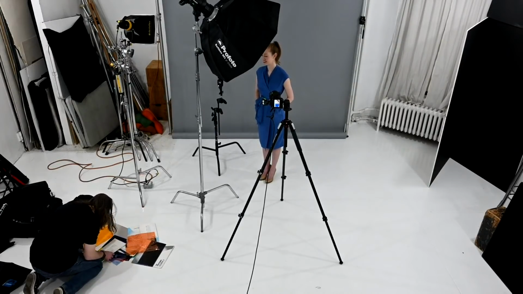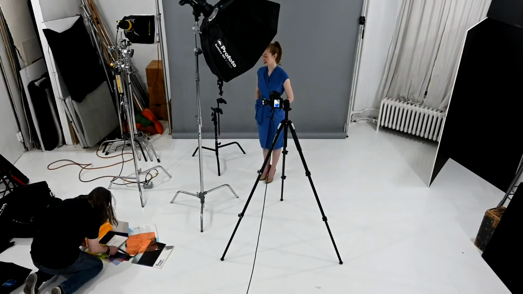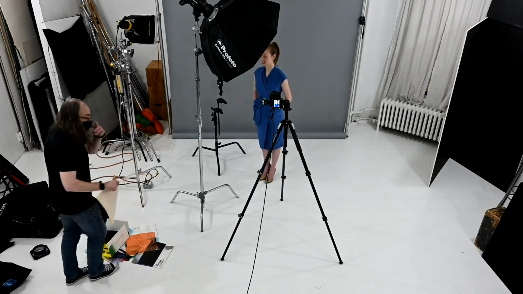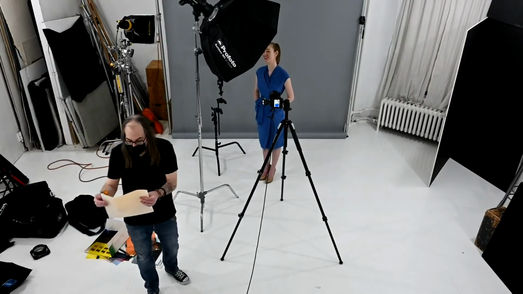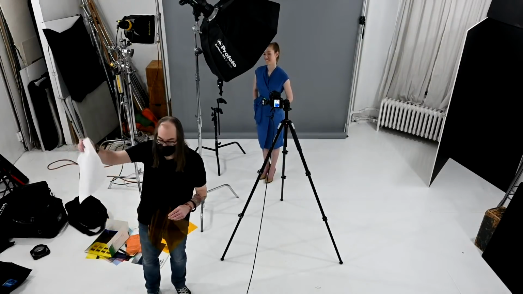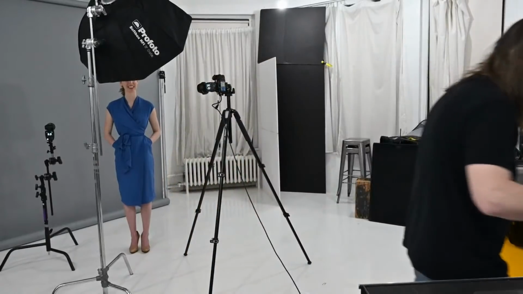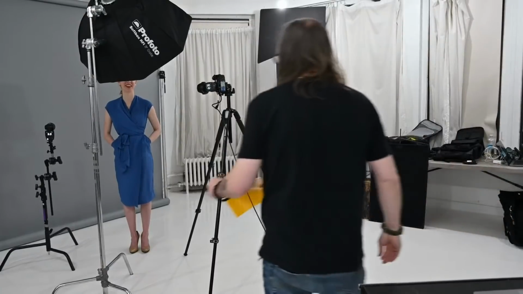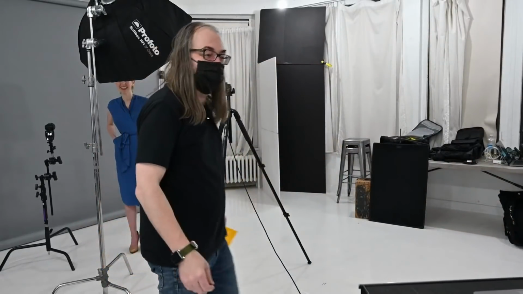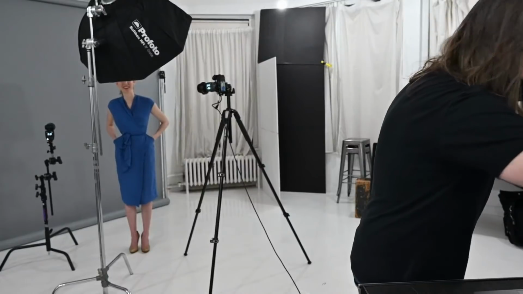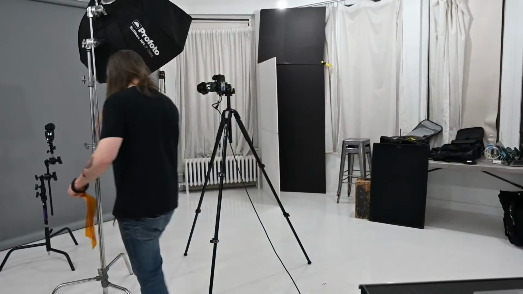I like this one. Oh, this is deep straw. And by the way, guys, when you buy these gel packs, you get free diffusion. Not for hot lights. Yeah, not for hot lights. Okay, we're going to throw a little warm in the background with the straw.